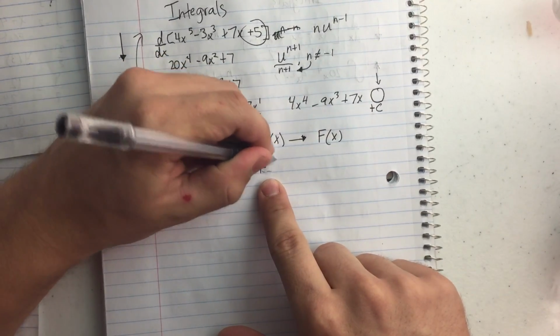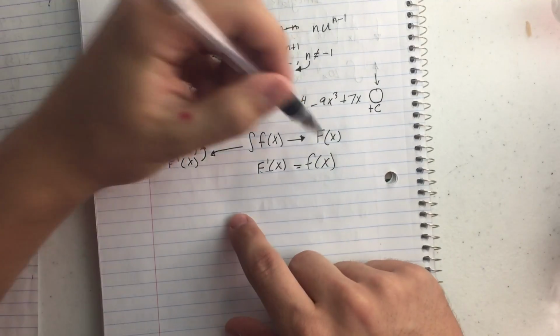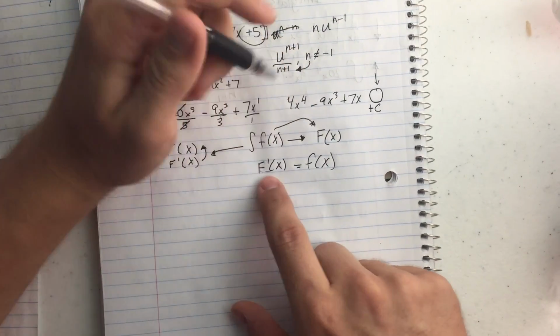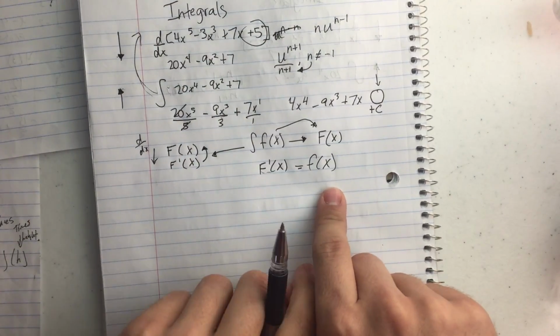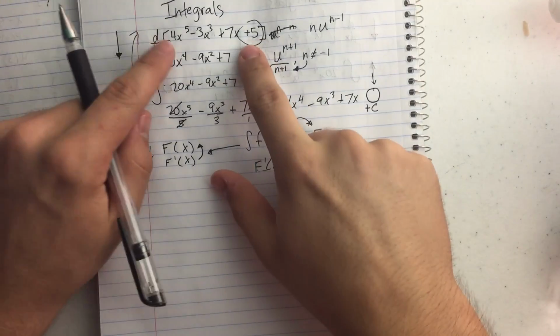But the f prime of x will equal f of x, because we went up in power, so when we go down in power of big F of x, we get f of x. And where this comes into play is for this equation up here.